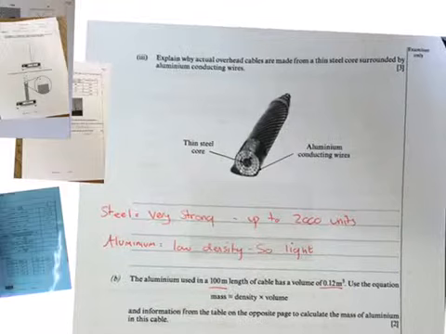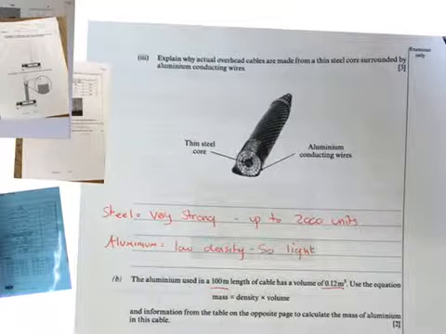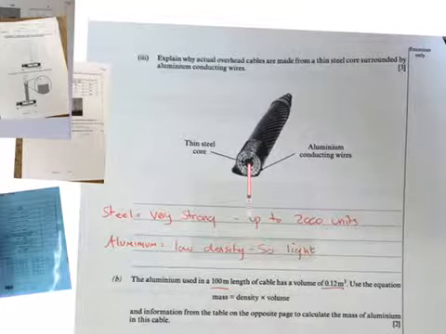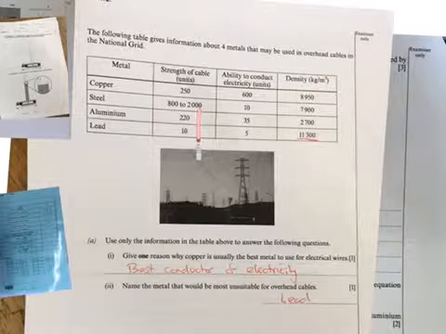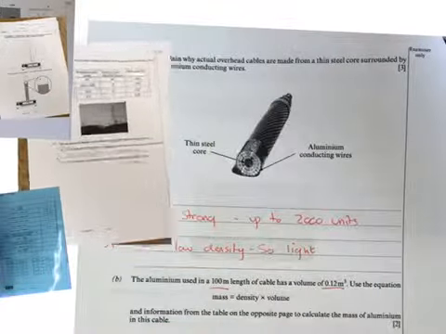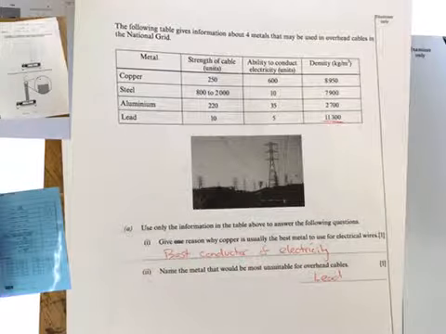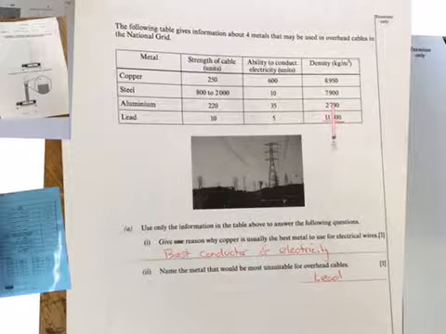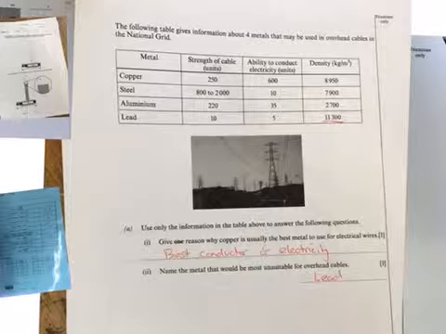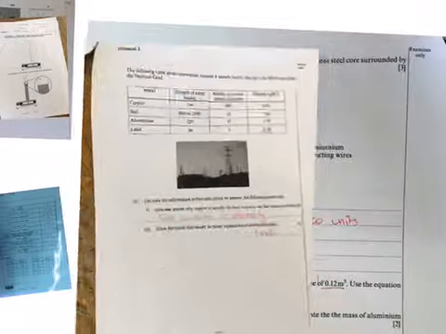It'll be heavy. Explain why actual overhead cables are made from a thin steel core. So you've got a really thin steel core there, surrounded by aluminium. Well, steel is very strong. You can see from the table its strength is 800 to 2,000 units. And aluminium is low density, it's very light. So I'm going to use aluminium because I'm not going to use copper, because its density is too high. So I'm going to use the lightest material there. And it's still going to conduct electricity, whereas lead doesn't at all, really.